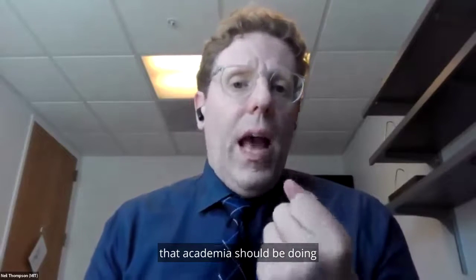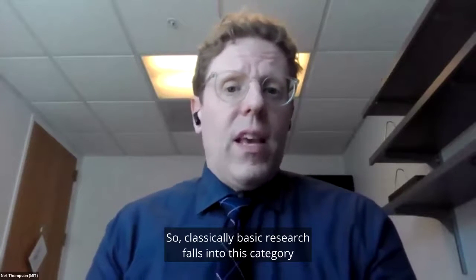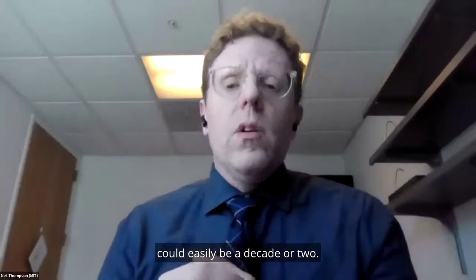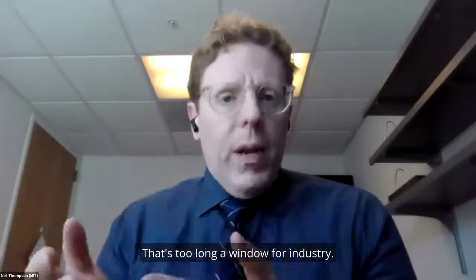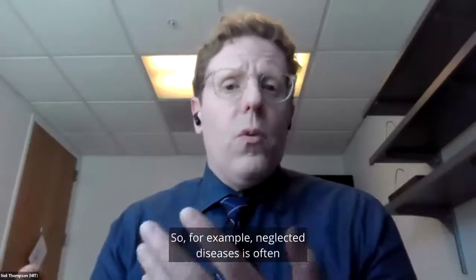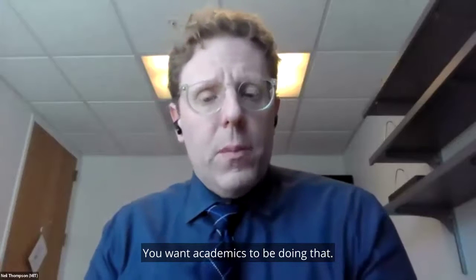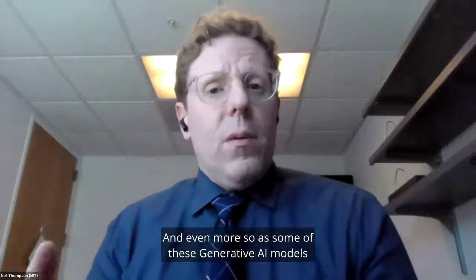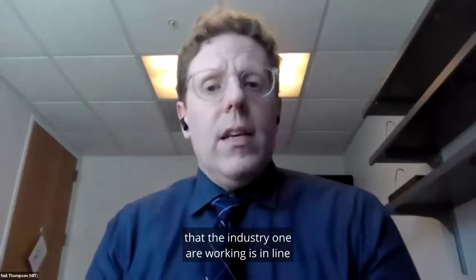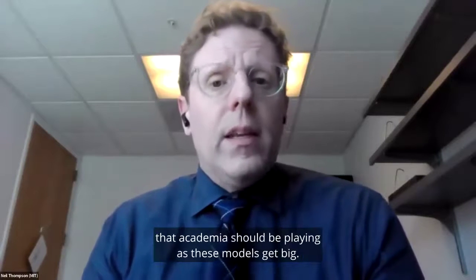There are a whole bunch of things that academia should be doing because market incentives don't provide that. Classically, basic research falls into this category, where typically you invest in something and the returns could easily be a decade or two away. That's too long a window for industry. We want academic scientists doing that. Then there is applied research that doesn't have a lot of incentive. For example, neglected diseases are often an example of this. You want academics to be doing that, and even more so as some of these generative AI models get really big, you want someone auditing and making sure that the way the industry ones are working is in line with what society in general would want. Those are all really important roles that academia should be playing as these models get big.